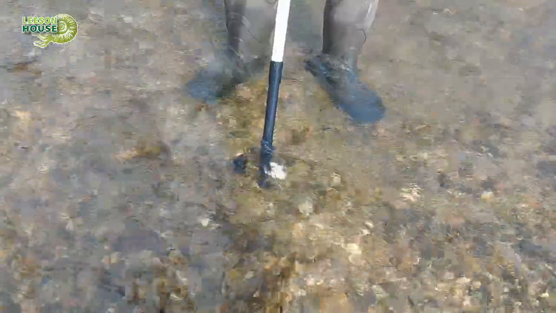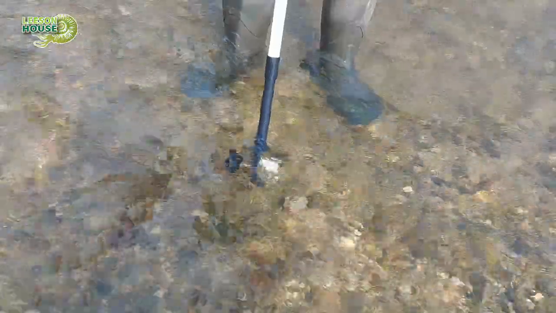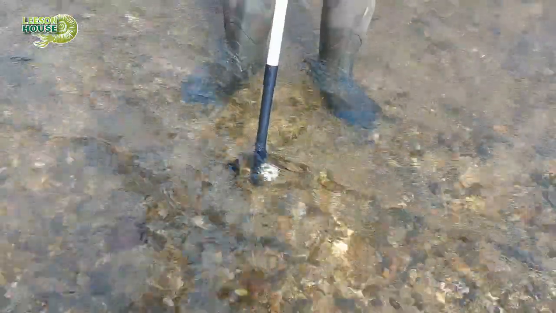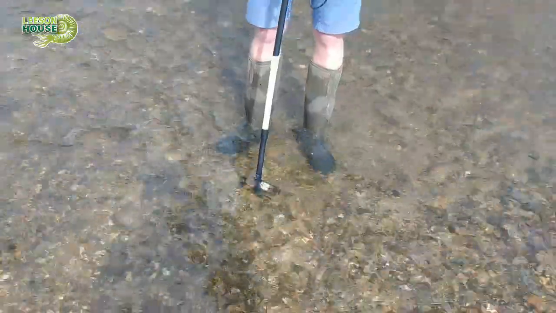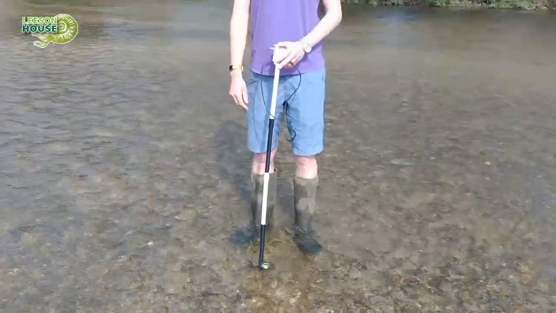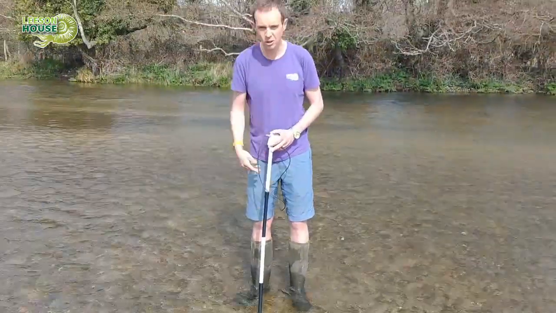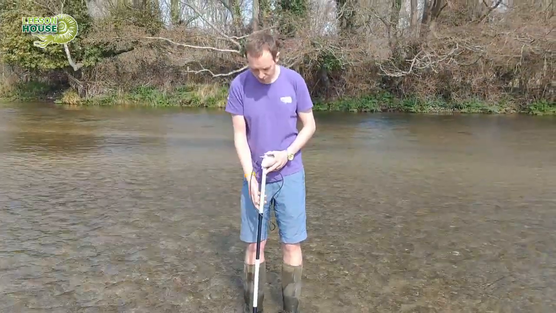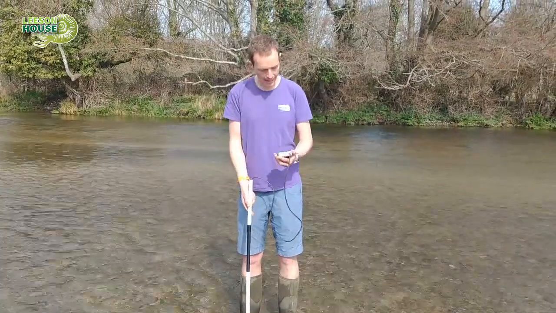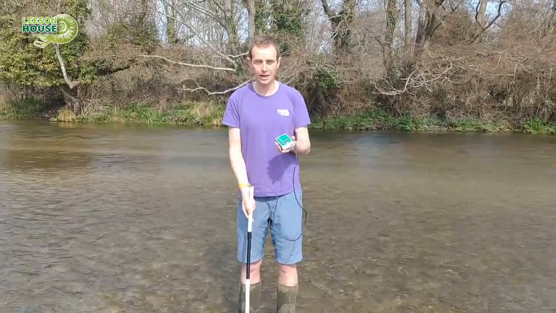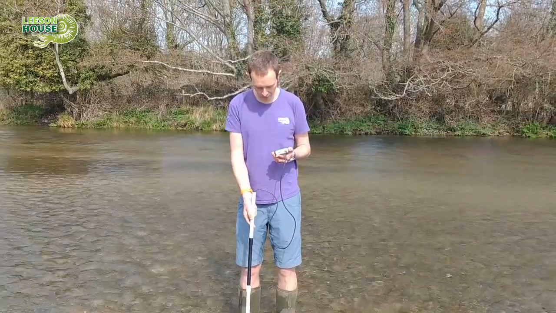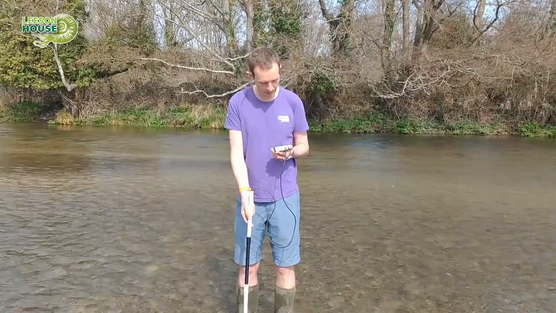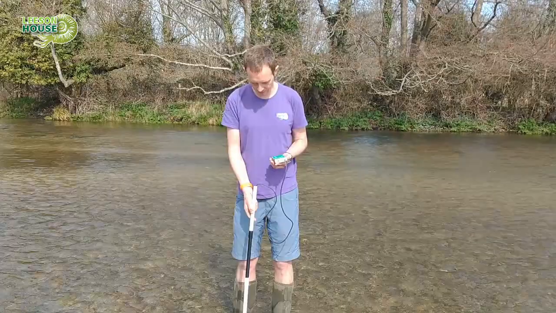And as you point it upstream, again, there's different ways you can measure it, but we normally go for roughly about halfway up the depth, okay. But again, other people will do that differently. But as long as you're consistent, that's probably the main thing. So we're facing it upstream, and that then gives us a readout on the electronic box that we've got here. So currently it's telling me that the flow is around 0.4 meters per second, okay.